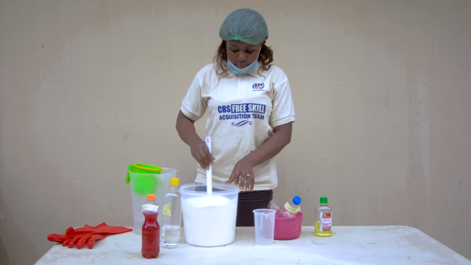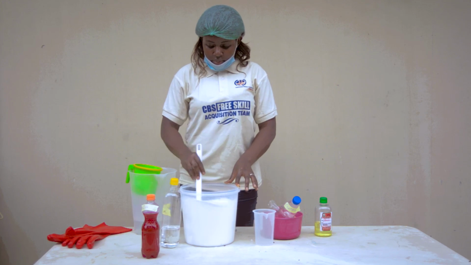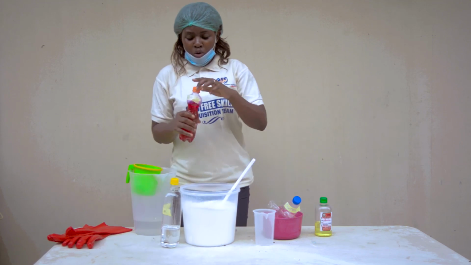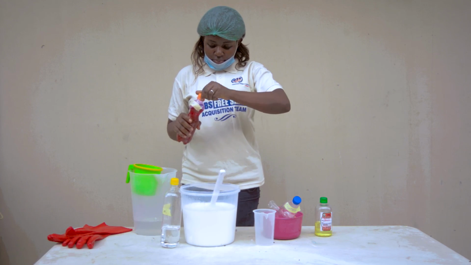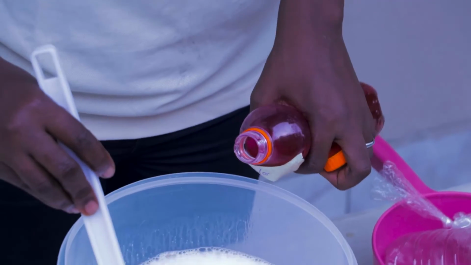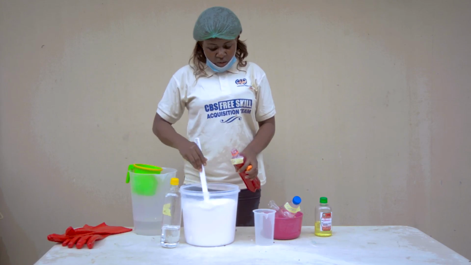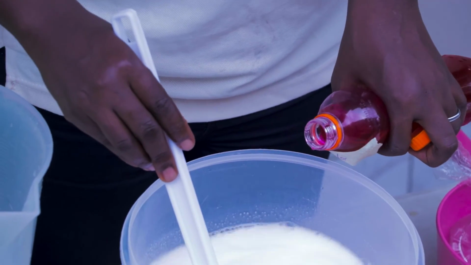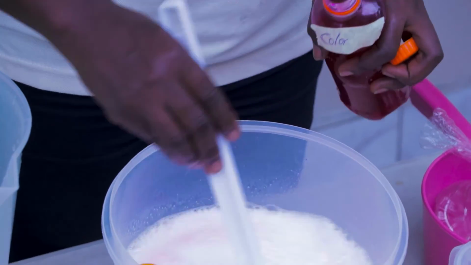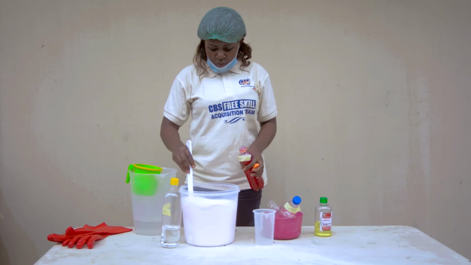After adding your water, you stir, and after that you just drop your color. You don't need too much color. You use whichever color you want. If you want, you can leave it like that, whichever way suits you.